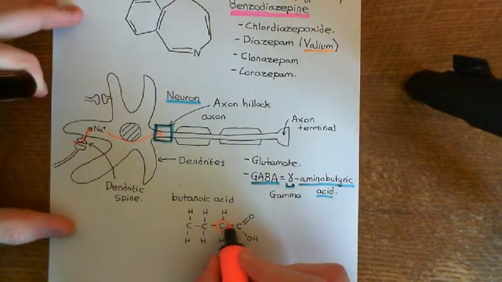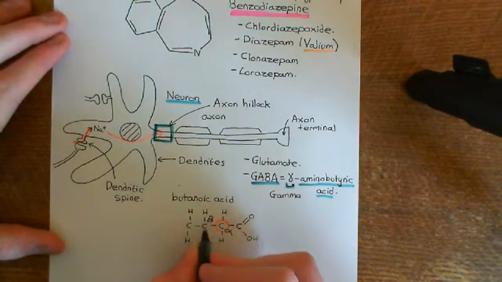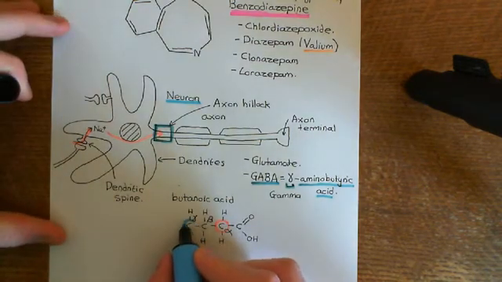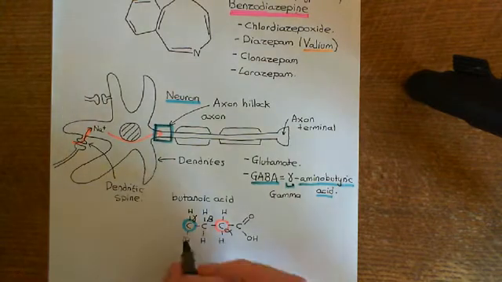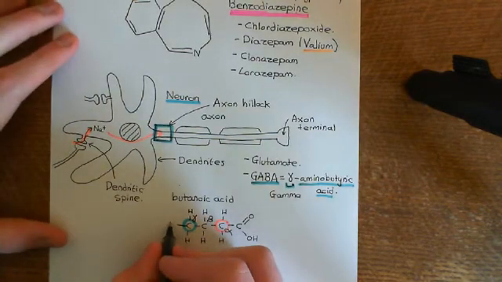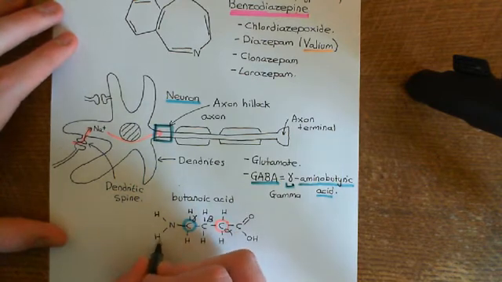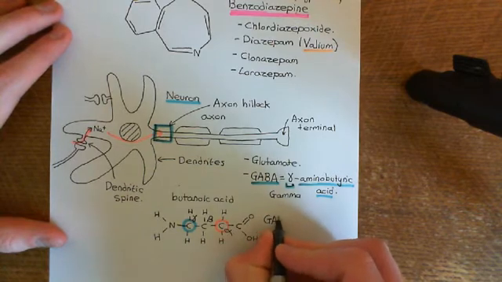Okay, so this one here in red is the alpha carbon. Then the second one here would be the beta carbon, and this one would be the gamma carbon. When people say gamma amino, this means that you've got an amino group coming off the gamma carbon. So let me now put an amino group there. Okay, so here's an amino group. So this is the structure of GABA then, or gamma amino butyric acid.